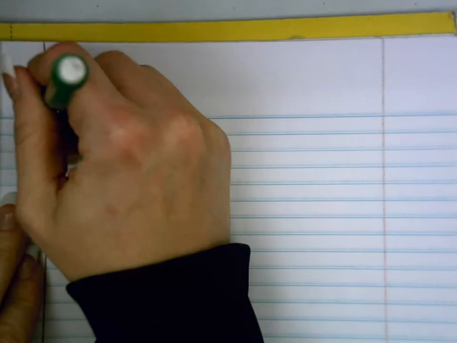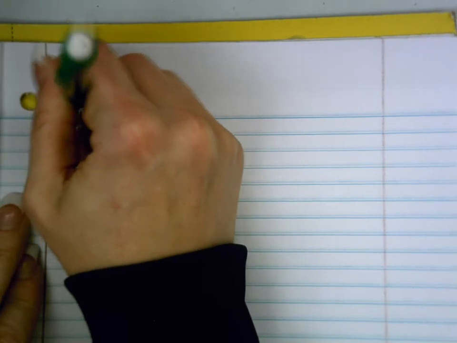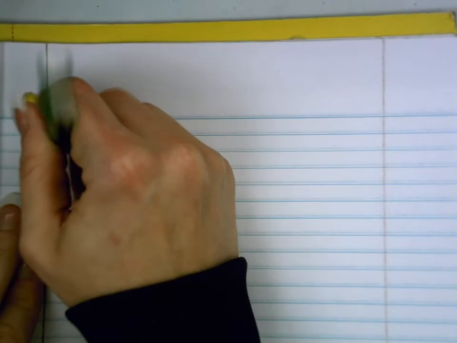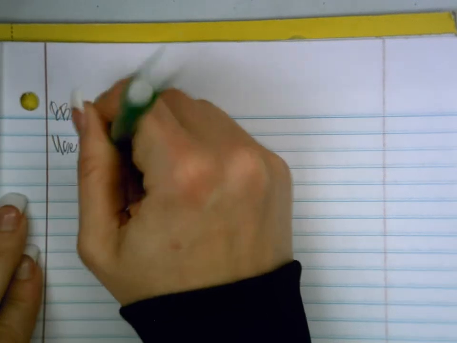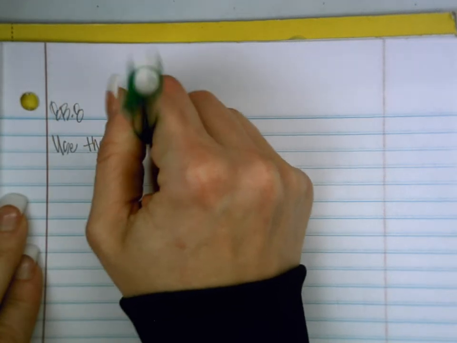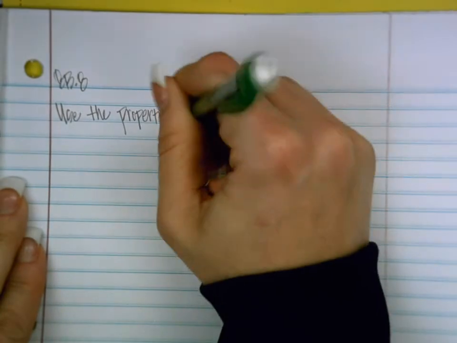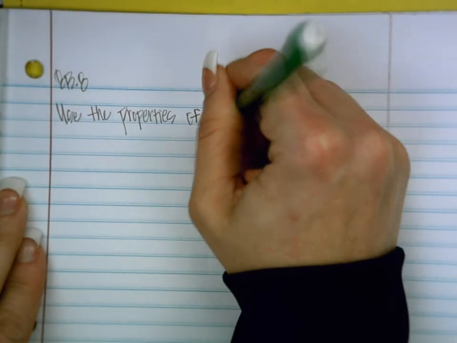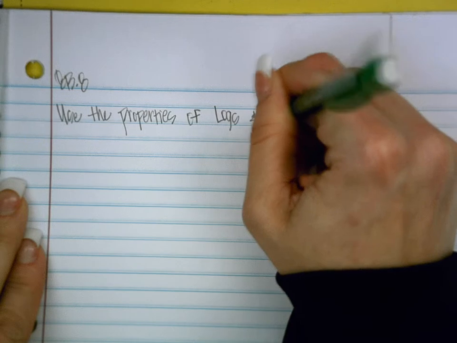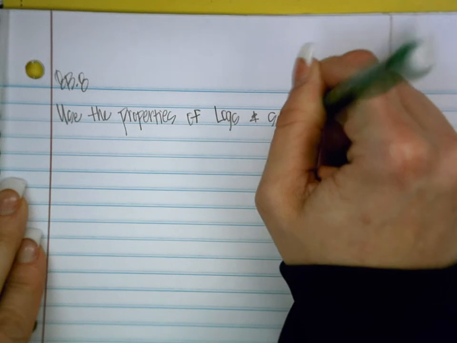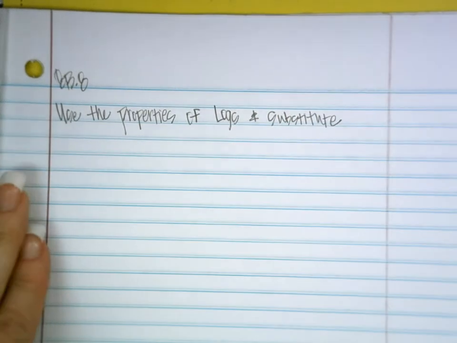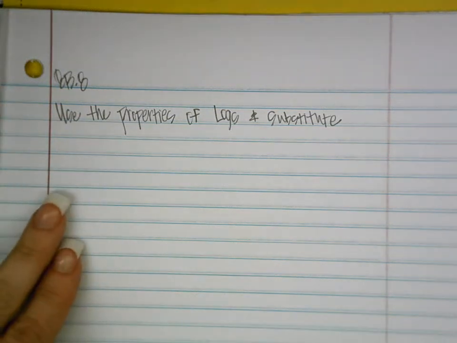Okay, so the past couple days we've been learning about block 8, where we talked about those properties of logs. So today we're on 8b.8, and we are going to use the properties of logs and substitute. We're going to use those 3 properties of logs, and we're going to be substituting with them.